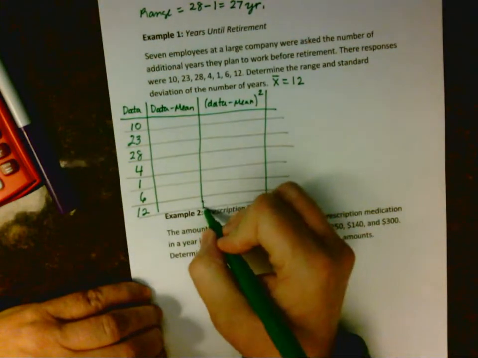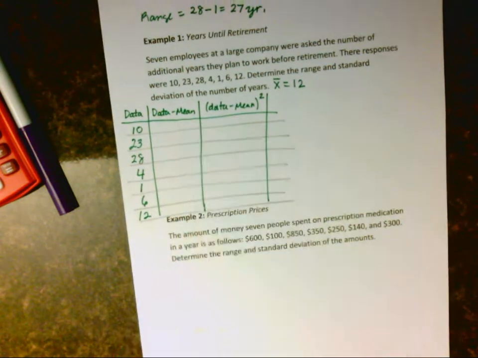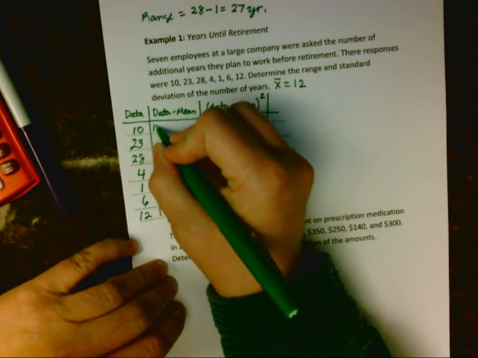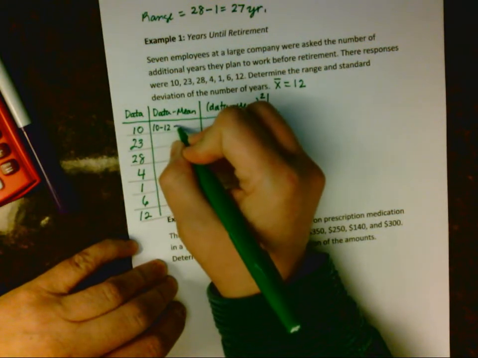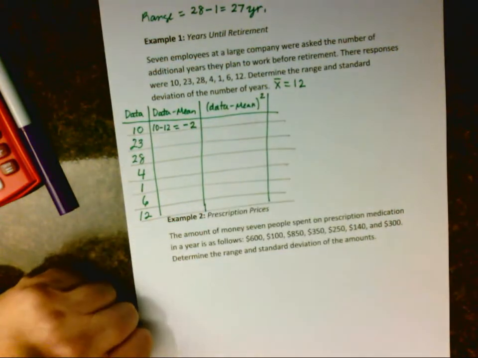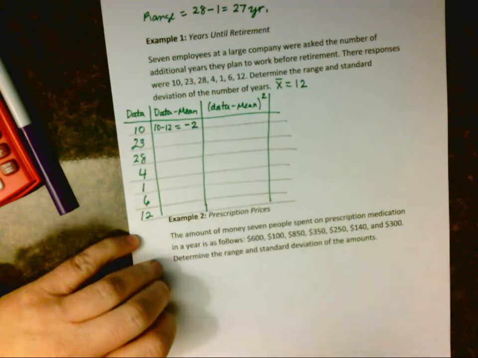Looks good. Now I'm supposed to take the data and subtract the mean. So the mean is 12, so I'm going to take 10 minus 12. And so this data item is 2 deviations below the mean. Okay, that's measuring the deviations. It's 2 below. The negative means it's below.